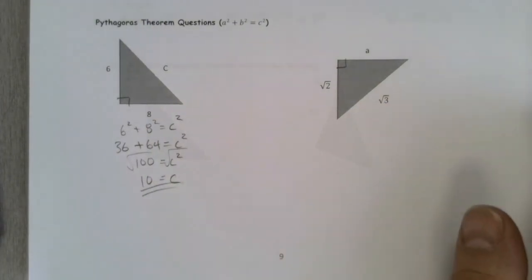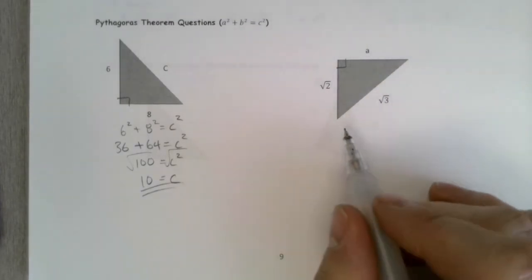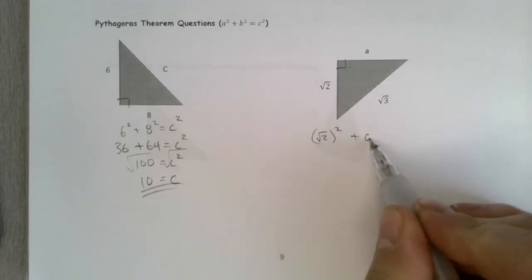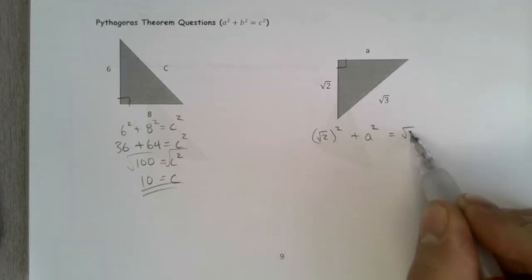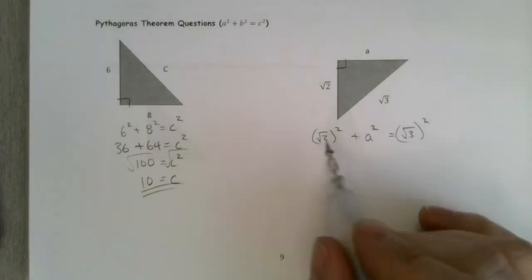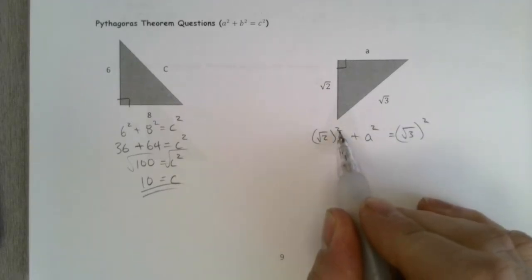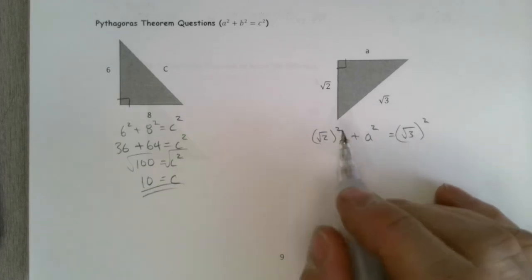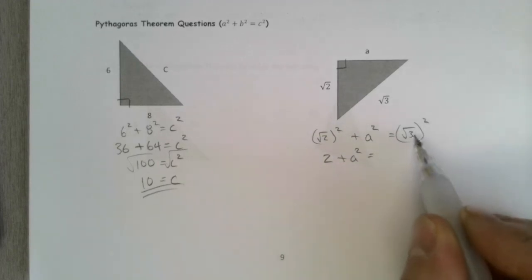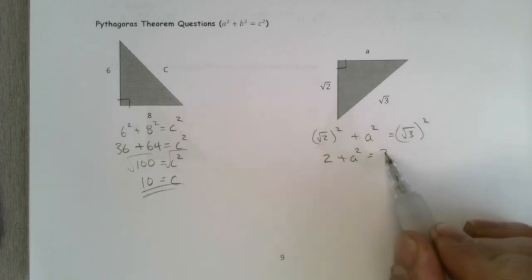Now in this question, the thing that we're looking for isn't the hypotenuse. We know the hypotenuse. It's the square root of 3. So I would take the square root of 2 squared plus a squared is equal to root 3 squared. That's just me plugging in the values as I see them here. Now let's simplify this a little bit. The square root of 2 squared, because these two are opposites of each other, they cancel each other out here. I'm just going to be left with 2 plus a squared is equal to, and the same thing happens over here. Because the square root and the square are opposite each other, I'm just going to be left with the 3.